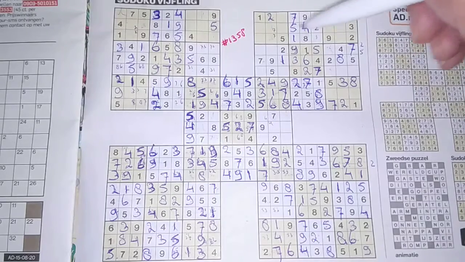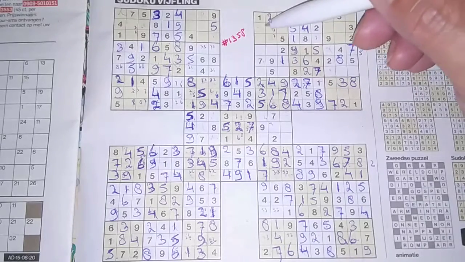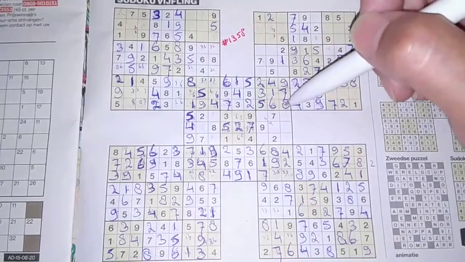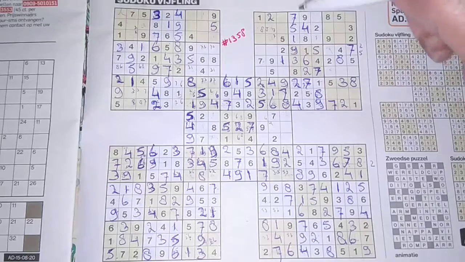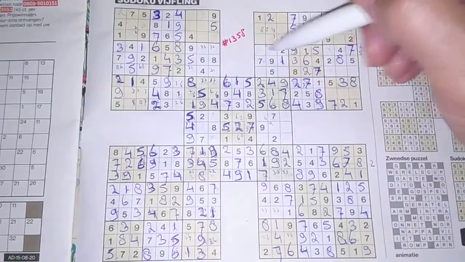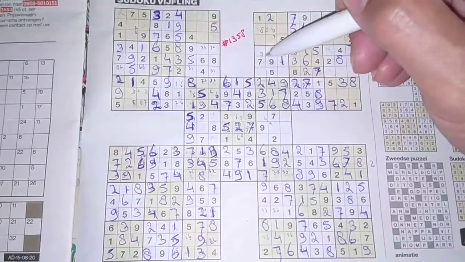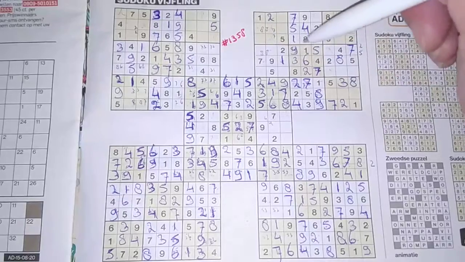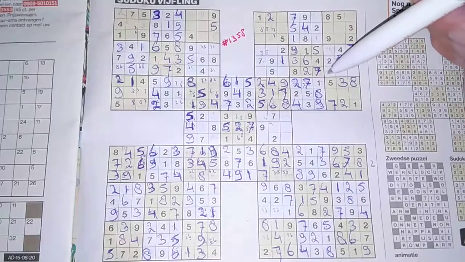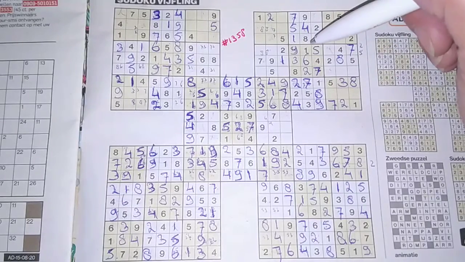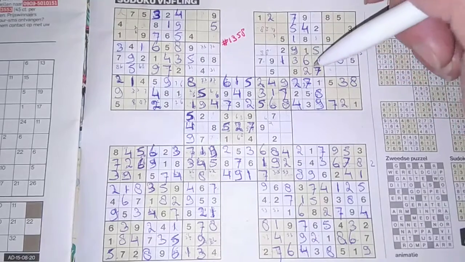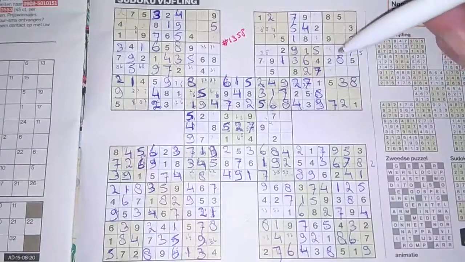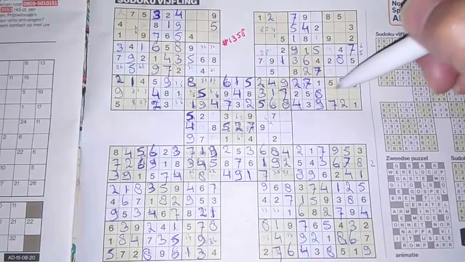8, 8, 8. One of these 3 boxes should be an 8. We see here an 8. No 8 there. 8 should be in these 2 boxes. These 2 should be also an 8. 8, the 6, the 4, the 3. Alright. These 3 numbers. 4 is missing.